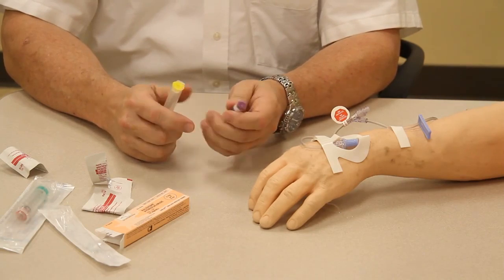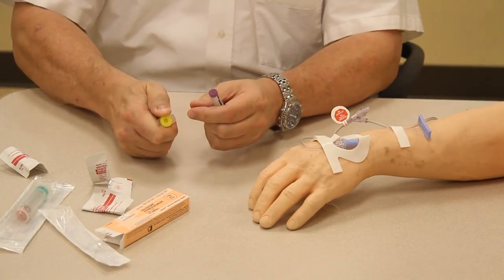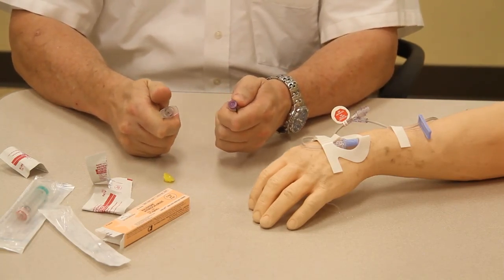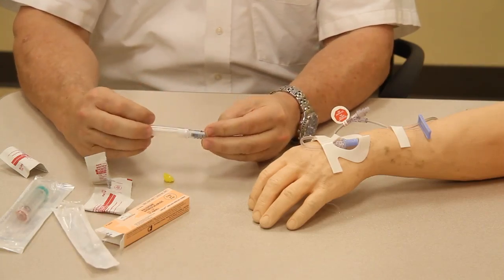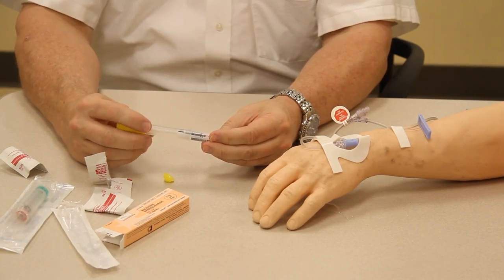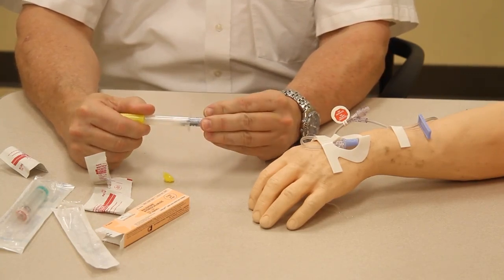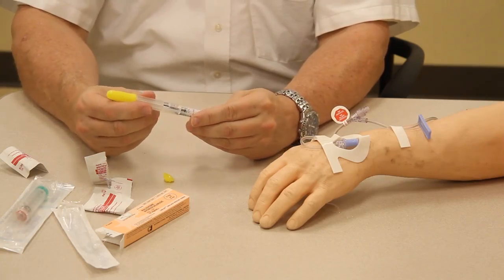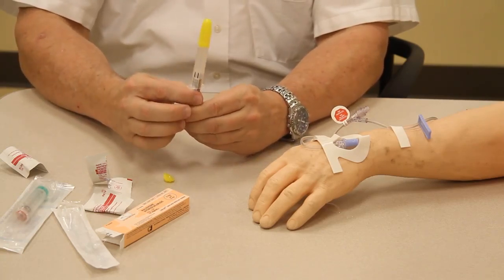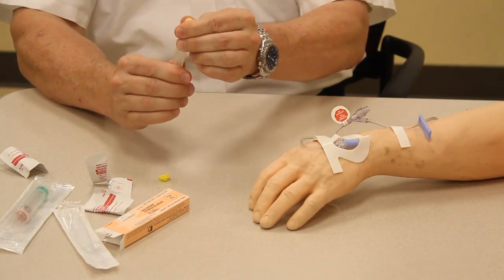Now what we want to do is pop the cap on the syringe and pop the cap on the medication. Then we're going to push the medication in and twist. And once we have twisted as far as it will go, we're going to pull the medication up. I'm going to take off the cap.